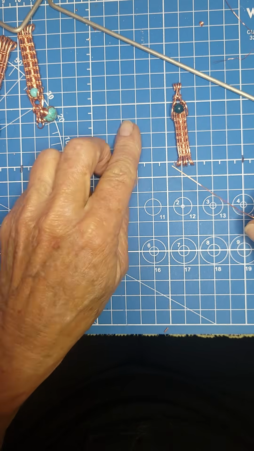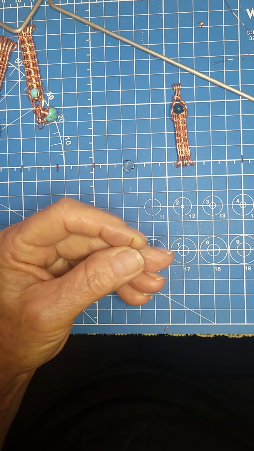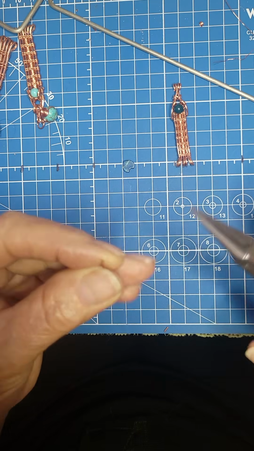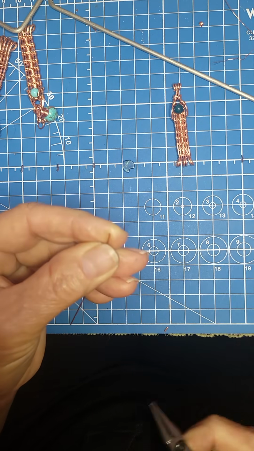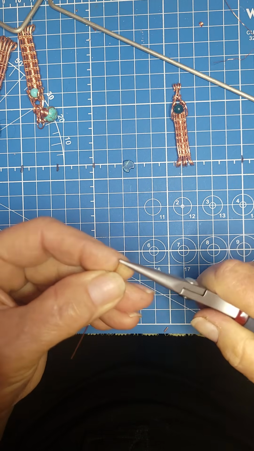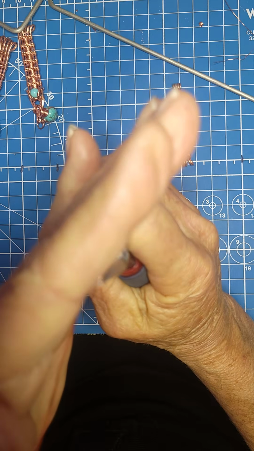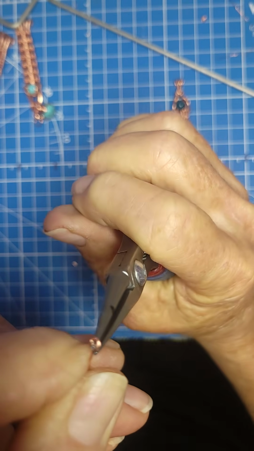All right, so what I'm going to do is make a swirl. And I'm going to get, wherever they are, as fine a tip round nose as you have. This is 22 gauge. Always try to use as thick a gauge as possible when you're hanging anything dangly. And I'm going to turn this in on itself.